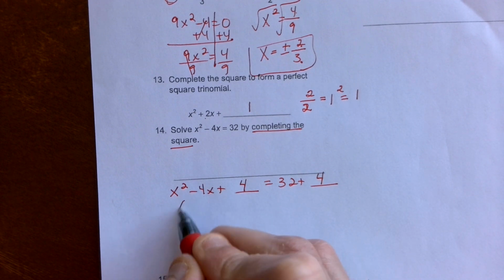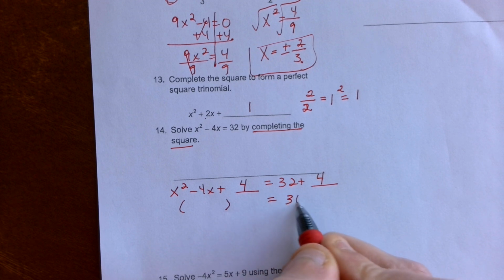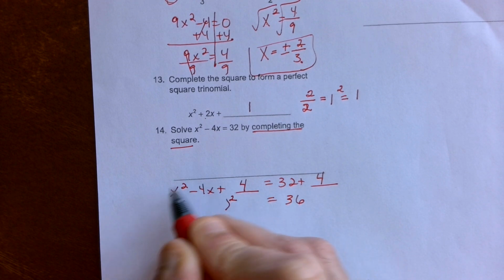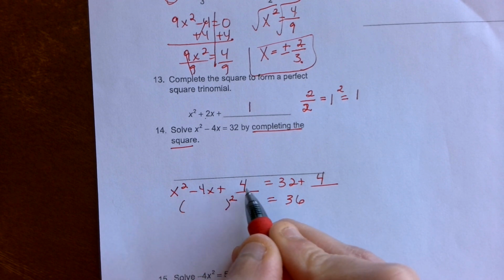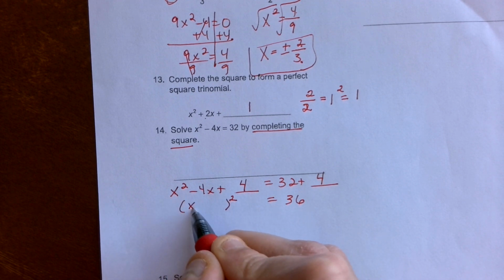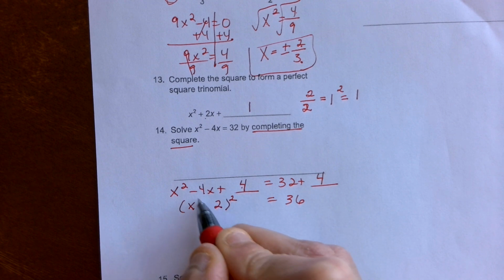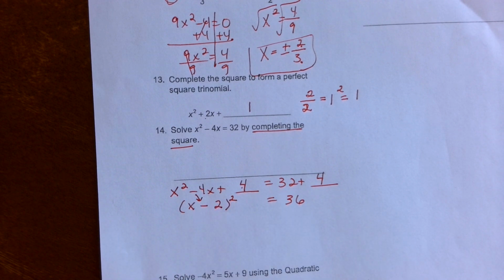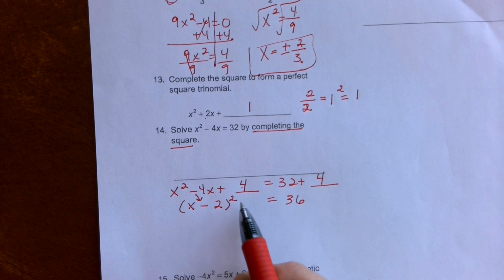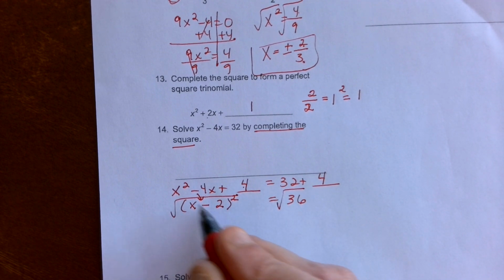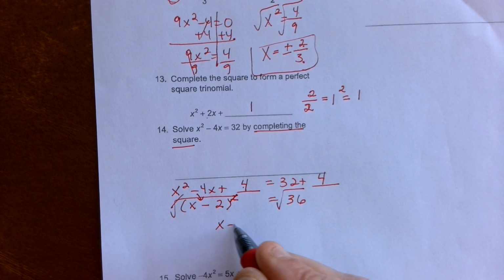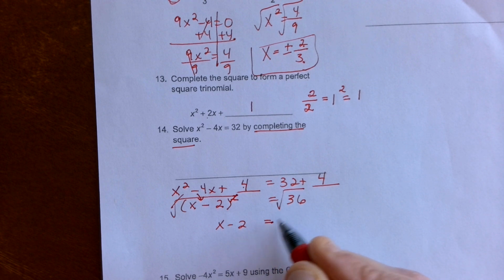And the reason we did this, again, is so that we can put it in our perfect square trinomial form. That's why we did this. We have a perfect square trinomial now. Square root of x squared is x. Square root of 4 is 2. The sign will be minus. And now that we have that, we can take the square root and get rid of the root there. So gone, gone. This cancels with this, and we're left with x minus 2 equals, and be careful here, plus or minus 6.